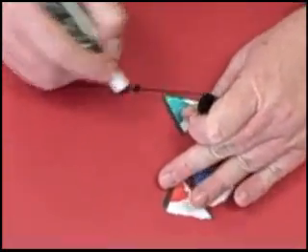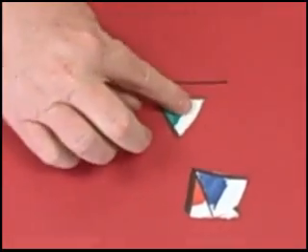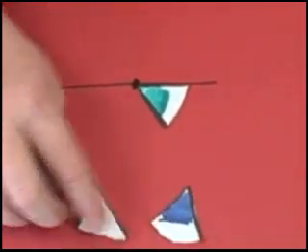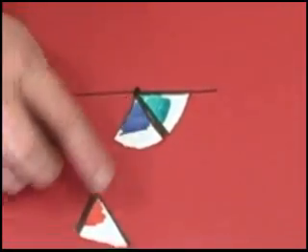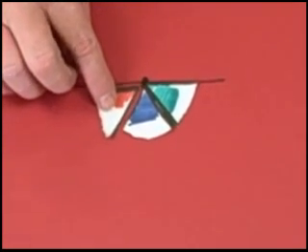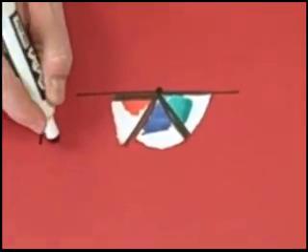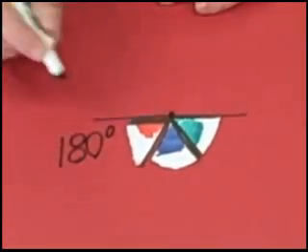That may help us see it a little bit better. So this angle plus this angle plus the red angle, oh wow, it is. So we know that a straight line is 180 degrees.